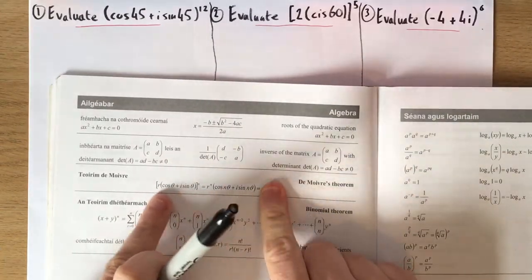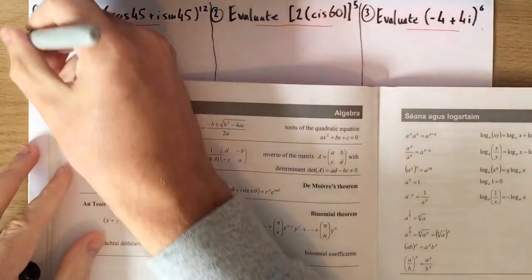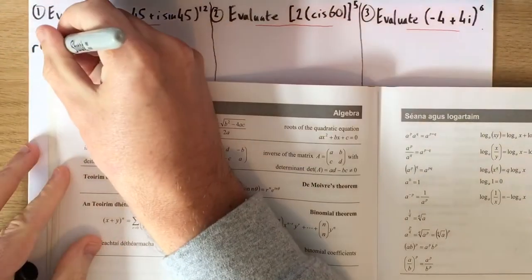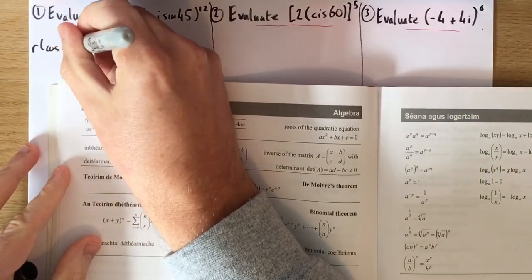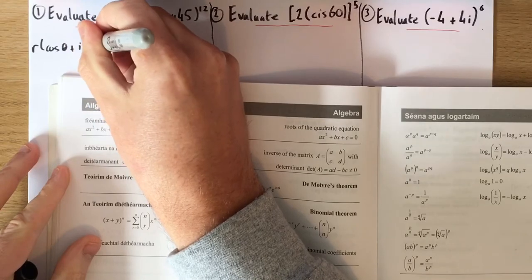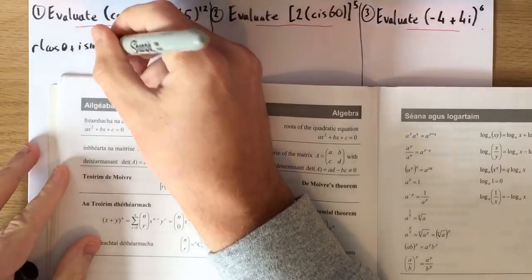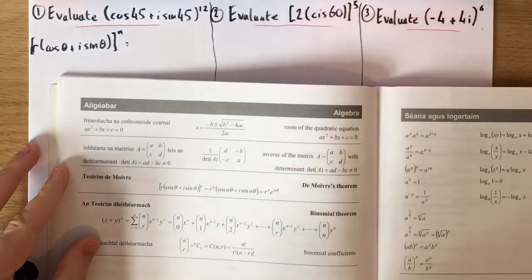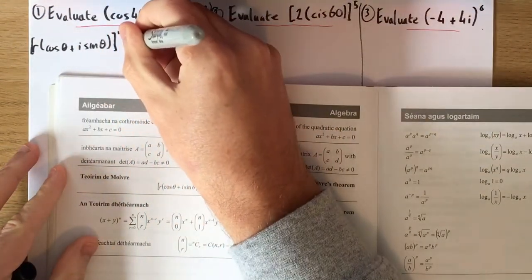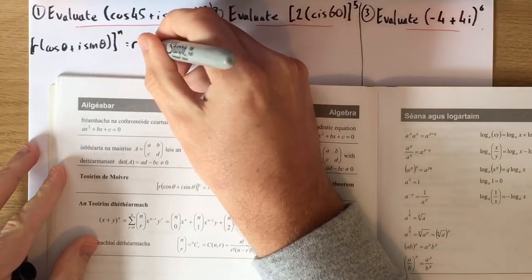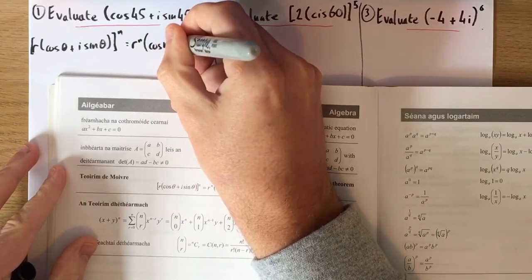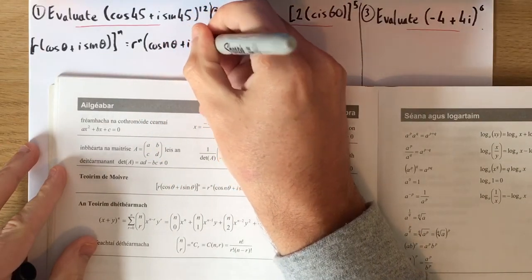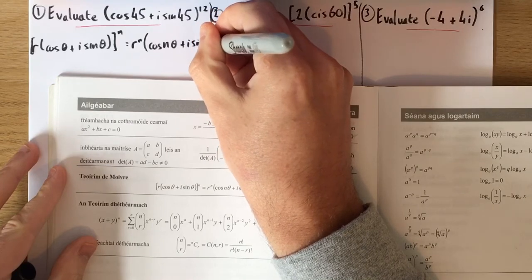So it's just this bit that you're interested in. r times (cos θ + i sin θ) to the n is equal to r to the n times (cos nθ + i sin nθ).